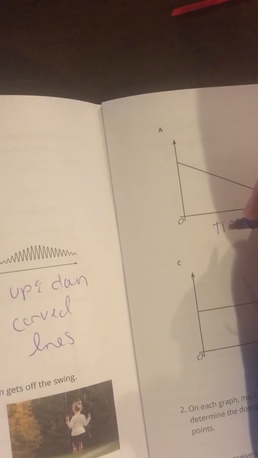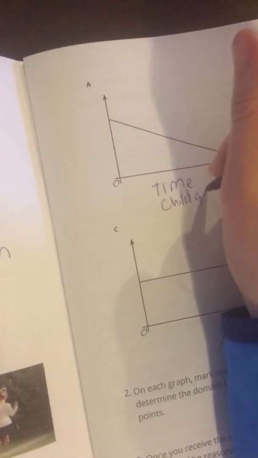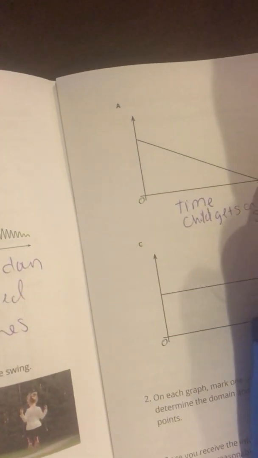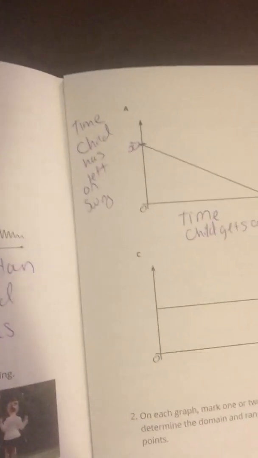They're both actually time. So this is the time the child gets on the swing, which again, this is at 30. And this is the time the child has left on the swing, which again is 30, okay? So the child's not gonna gain any more. So we've got our labels there.